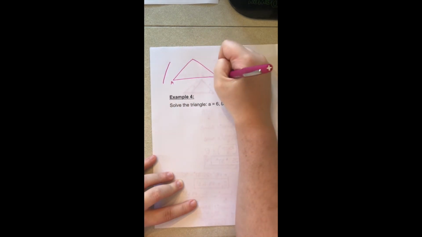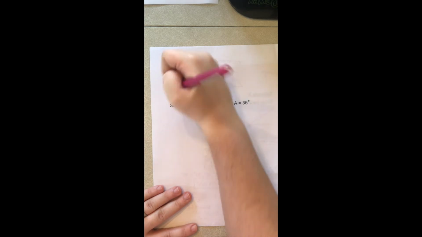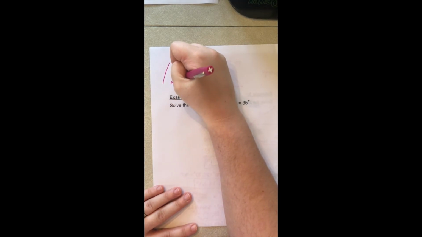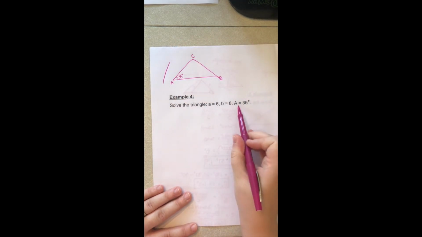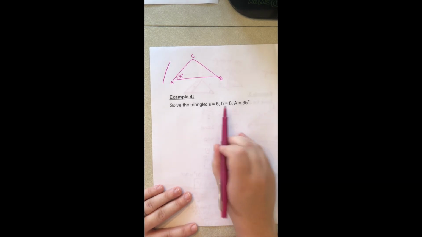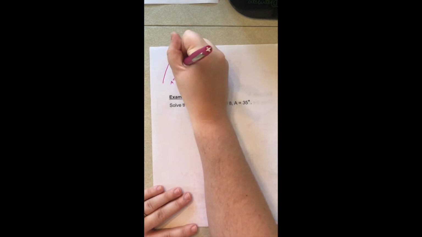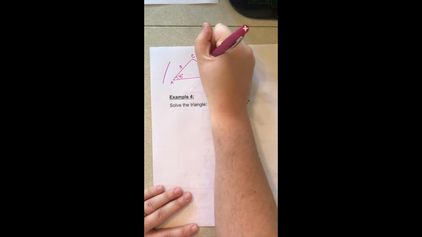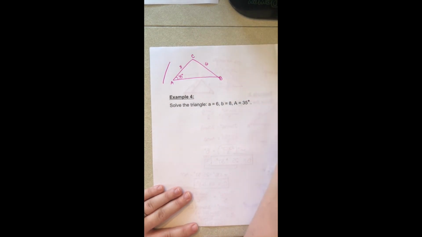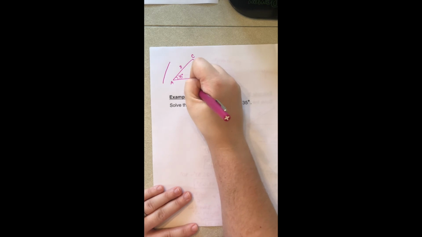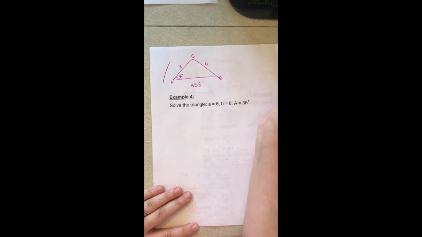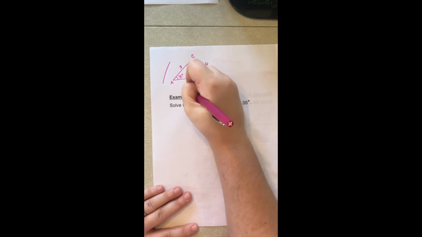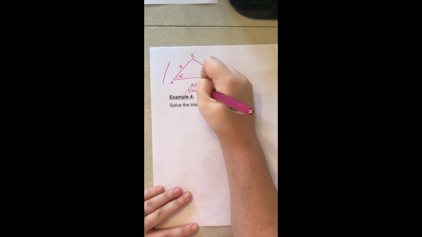So angle A, angle B, angle C. I have a 35-degree angle, given by angle A is 35 degrees. I have a side length B of 8 and a side length A of 6. So what information am I given? I have angle, side, side. I have an ASS triangle, case 2, which unfortunately means we have that annoying extra pesky work.